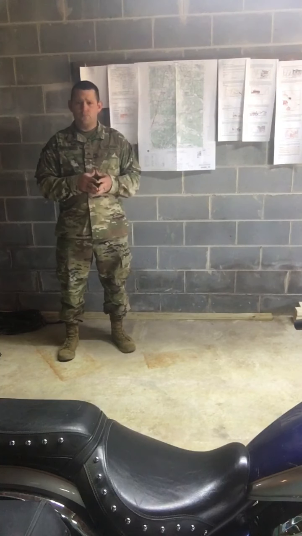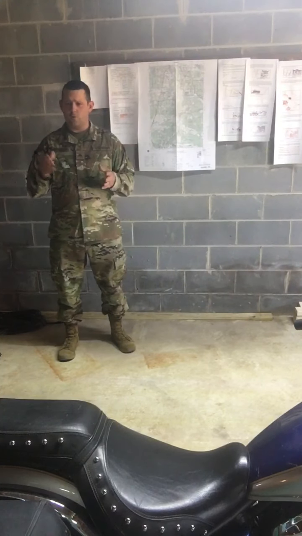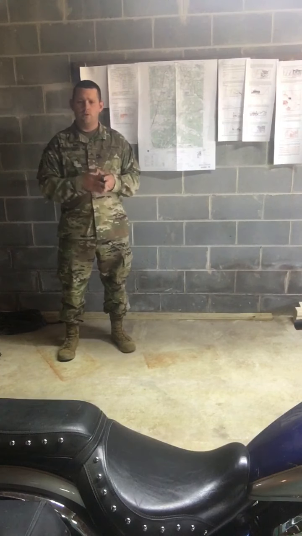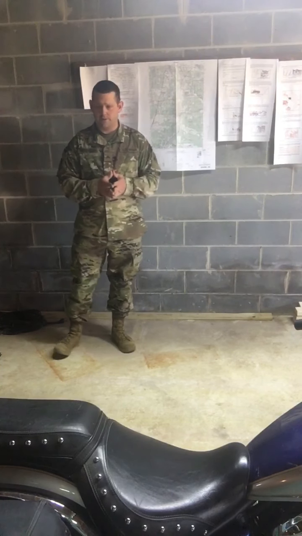At this time, we will begin the assessment. I will observe you identifying these terrain features on a military map.